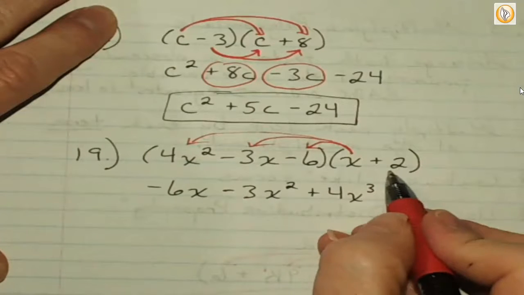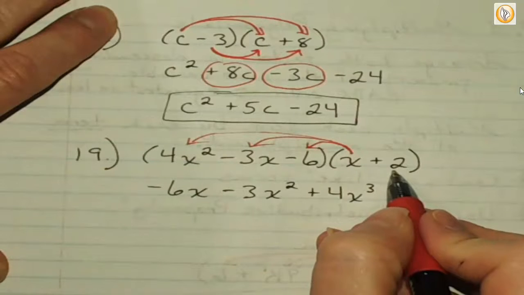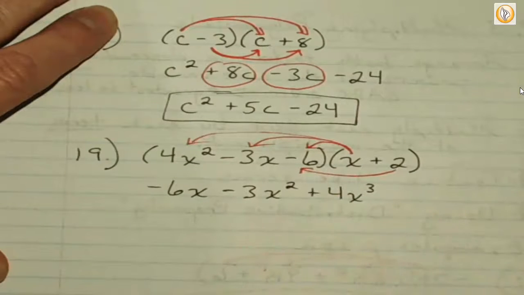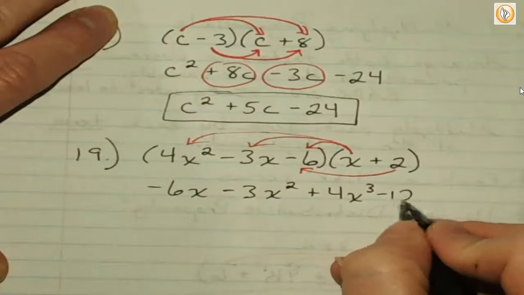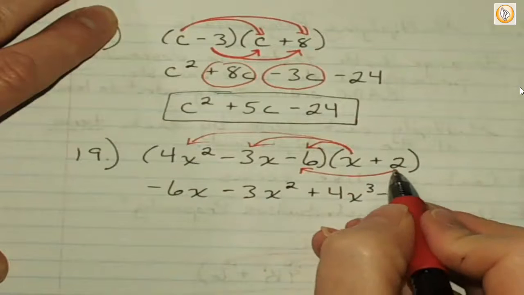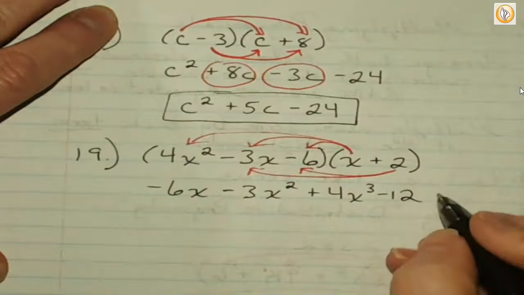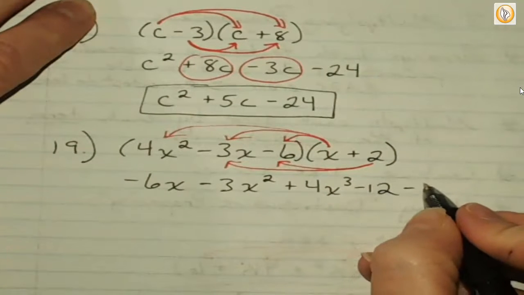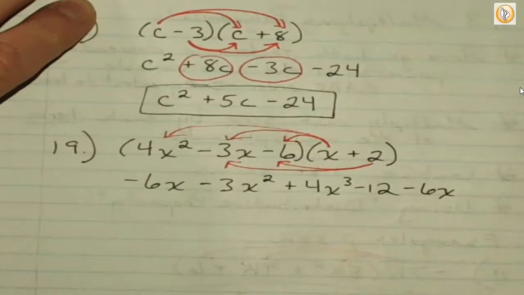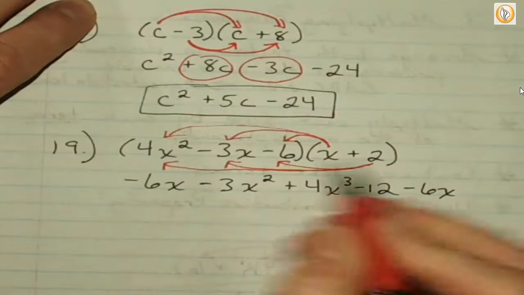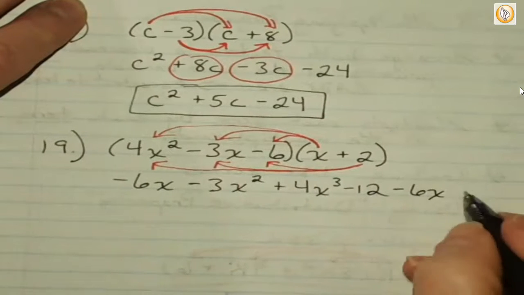Okay, now we can start with the 2. Gabby, what is 2 times negative 6? Whit, what is 2 times negative 3x? Negative 6x. And Taylor, what is 2 times 4x squared? 8x squared.